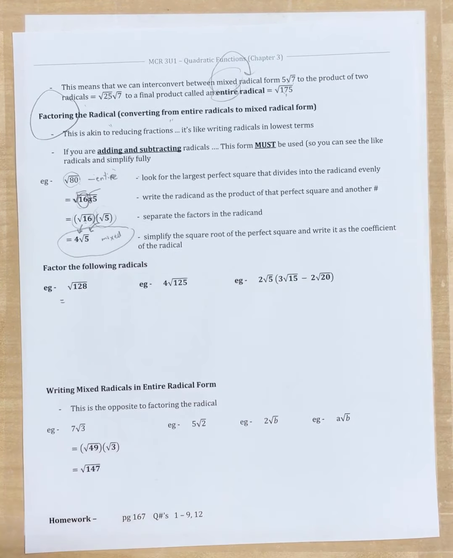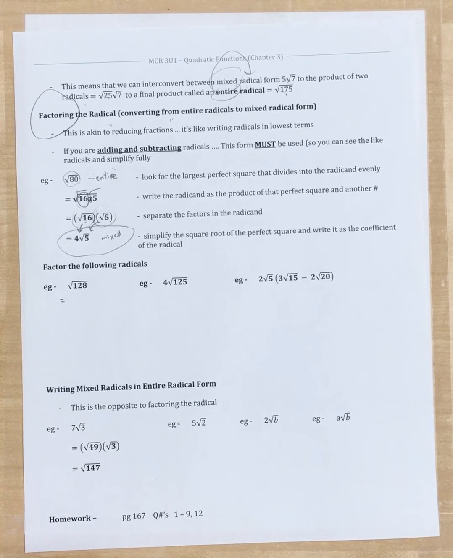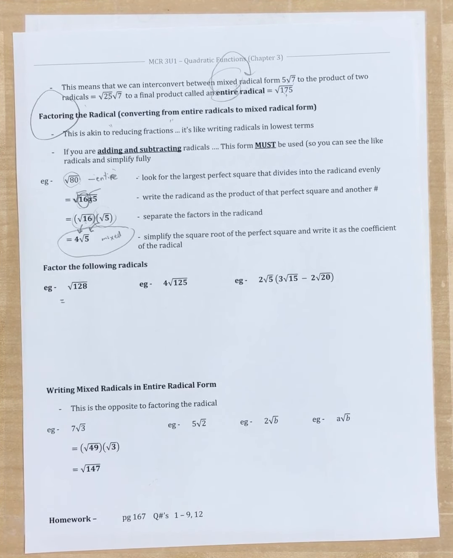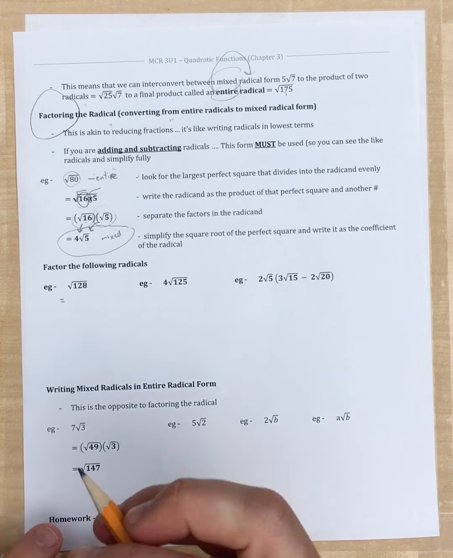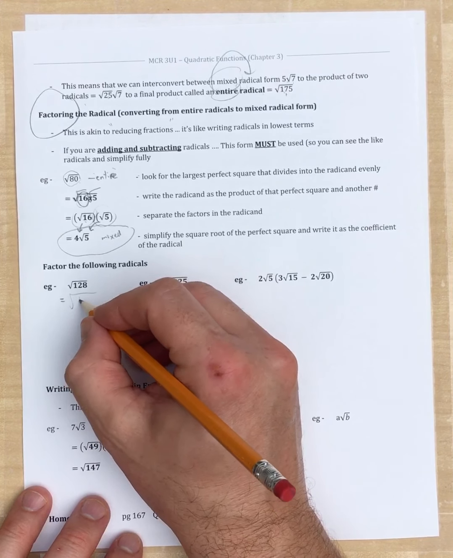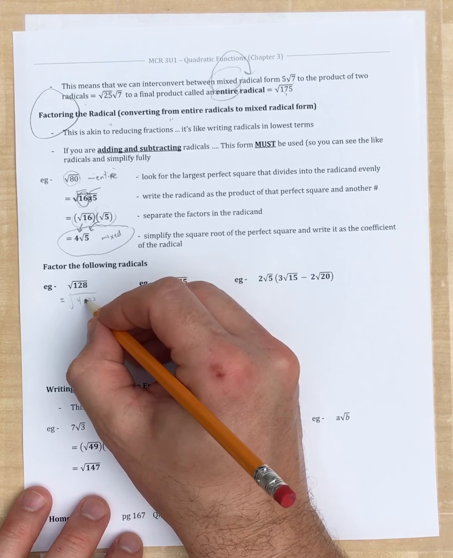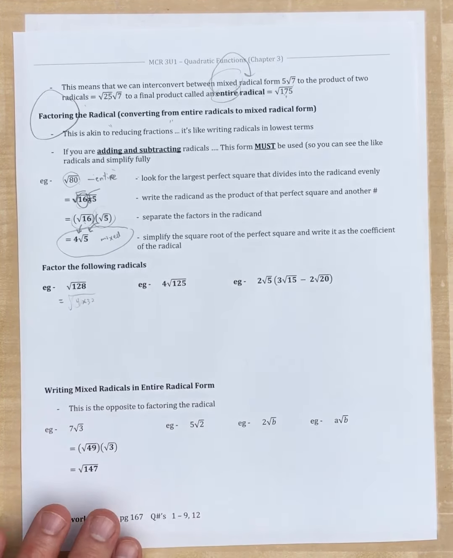So if I look at something like 128, I ask myself, what perfect square goes into 128 nice and evenly? Well, I can try the number 4. The number 4 goes into 128, it goes into it 32 times. So I could break this up into 4 times 32. The only problem is, is 4 the biggest perfect square?